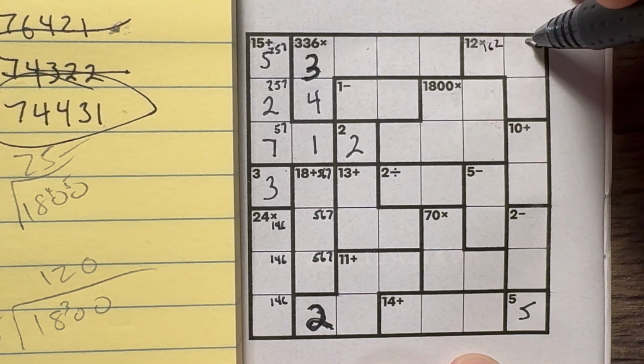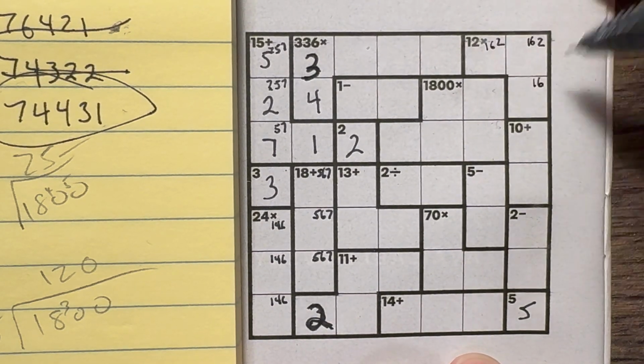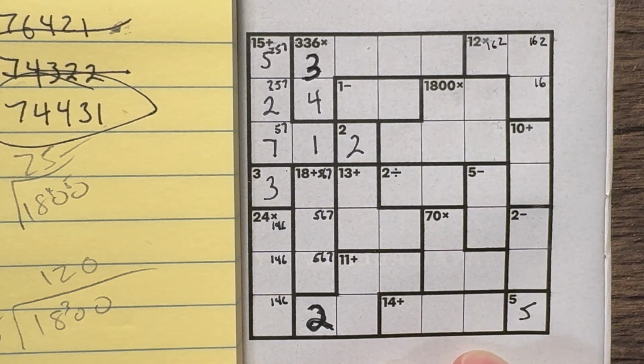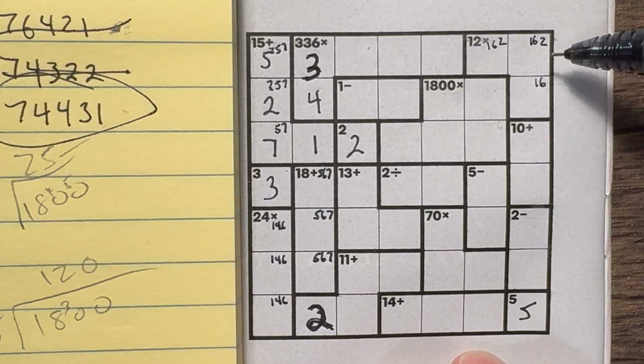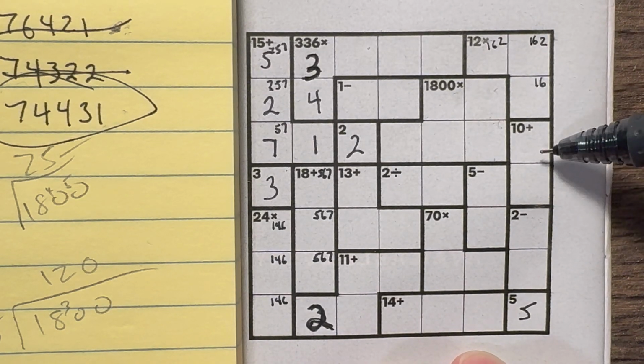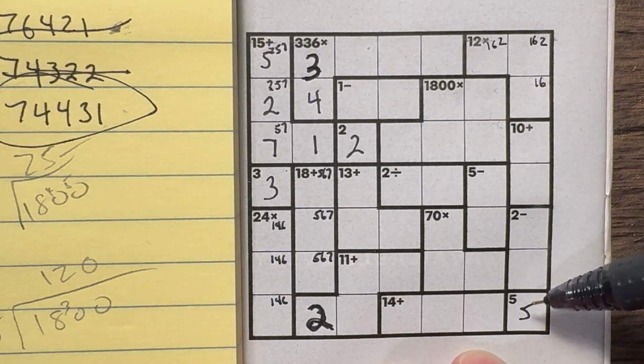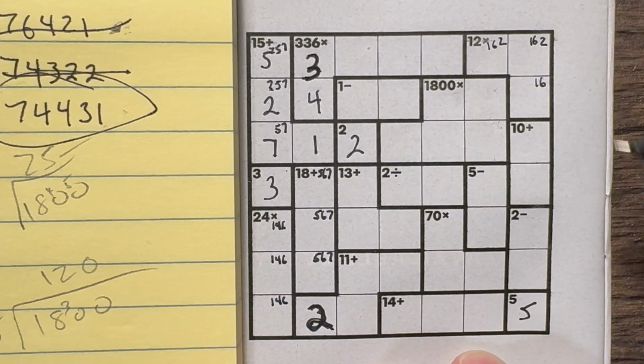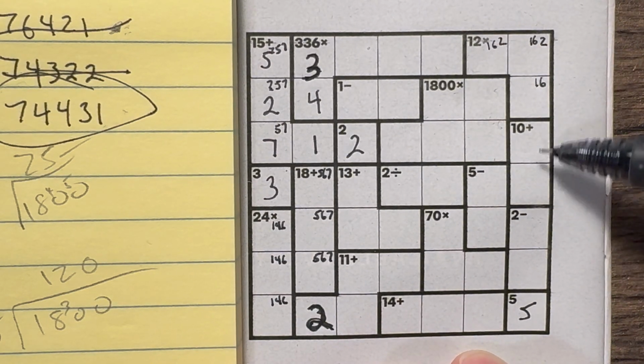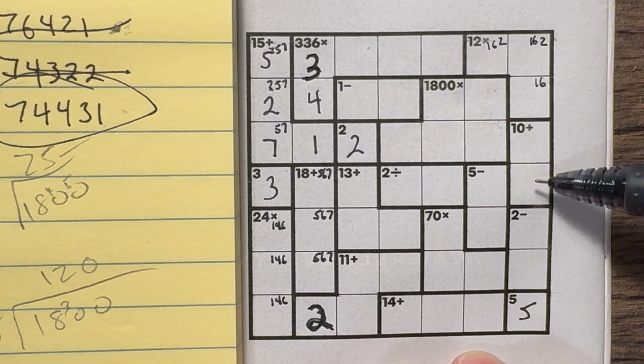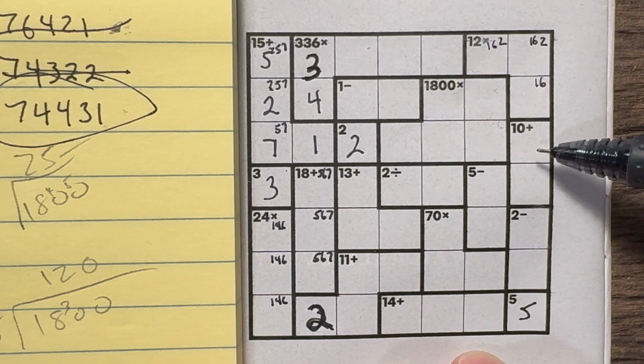One, 6, 1, 6. And this is still 6, 4 or 7, 3. Huh, that was brutal.